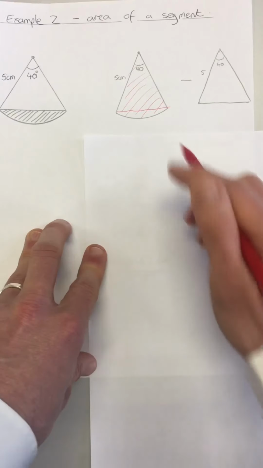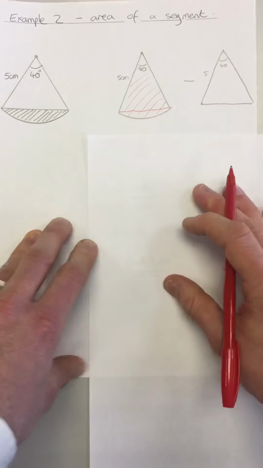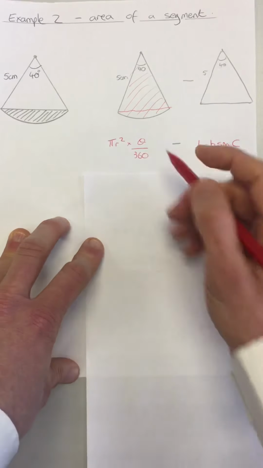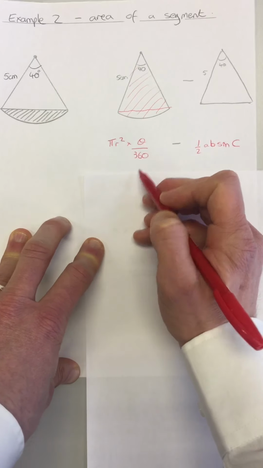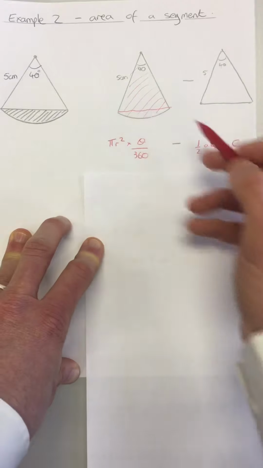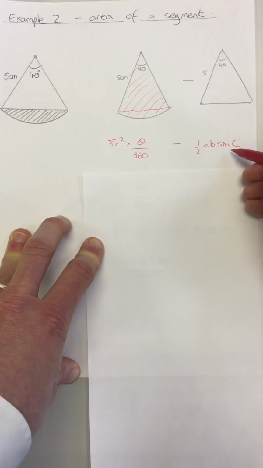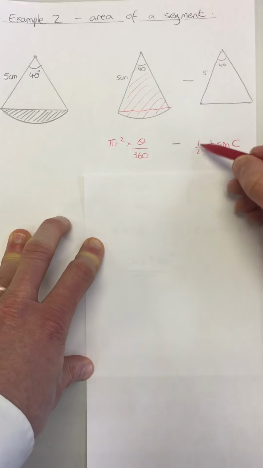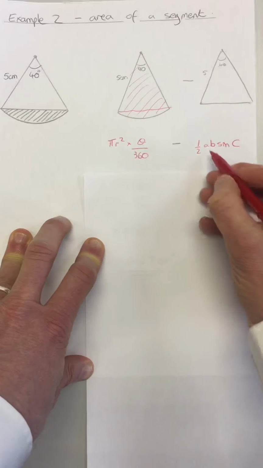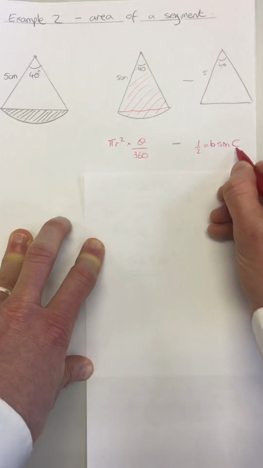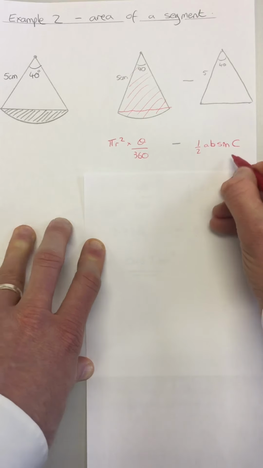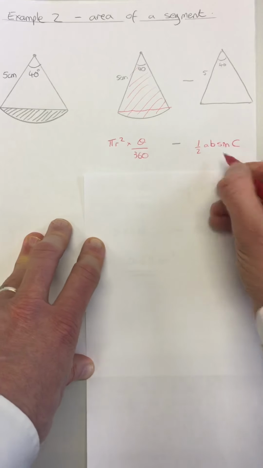So, to work out the area of the sector, we've just seen the formula for that is pi r squared times theta over 360. So this is the formula for the area of a sector. The formula for the area of a triangle, hopefully you remember this from trigonometry, is a half ab sine C, where the angle C has to be the angle that's in between these two sides.